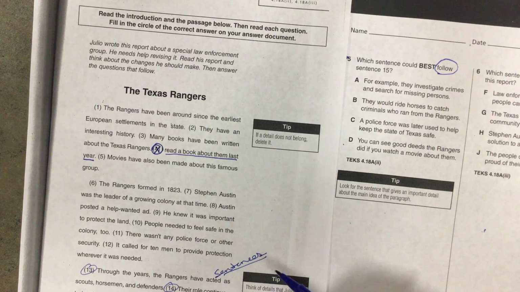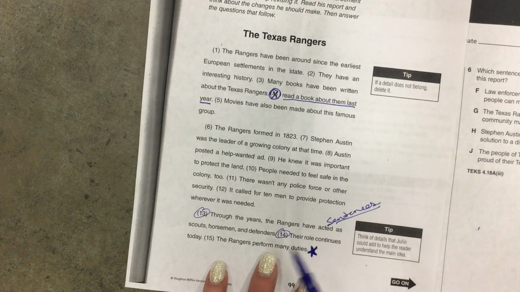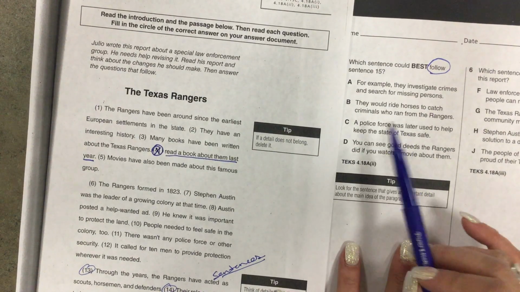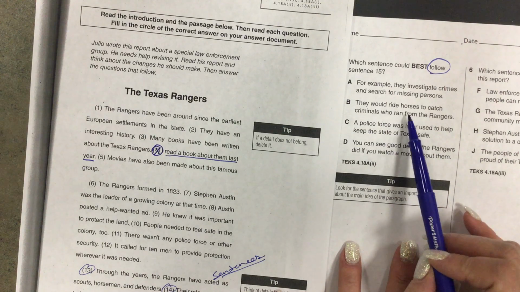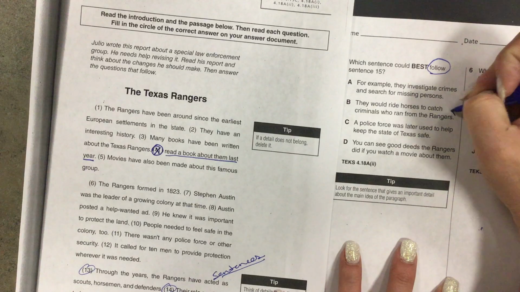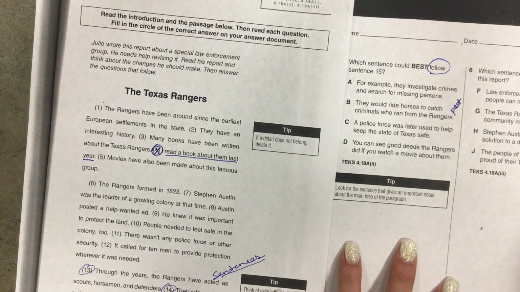Now, it says through the years, the Rangers have acted as, their role continues today. So if their role continues today and the Rangers perform many duties, which is what this sentence says, we're not talking about the past. And if the kids understand that, we would see things like they would ride horses to catch criminals who ran from the Rangers. That would only be in the past. And they're not really talking about the past anymore. They're talking about nowadays.